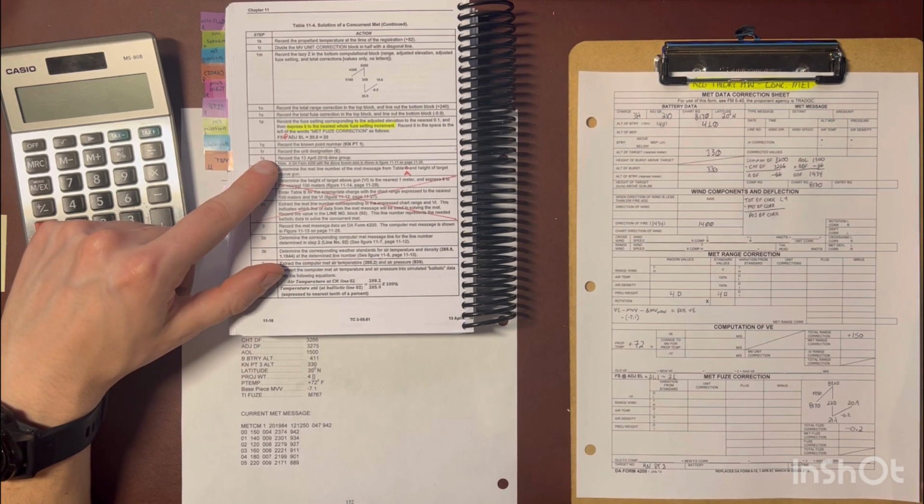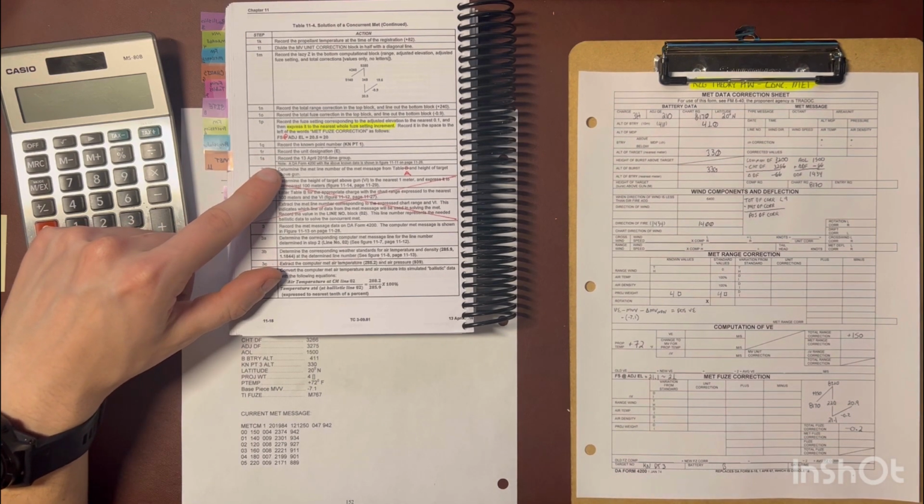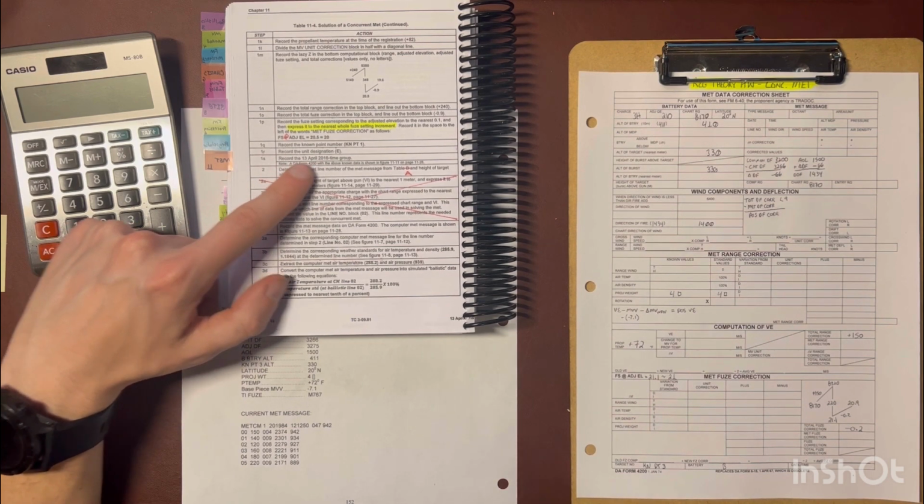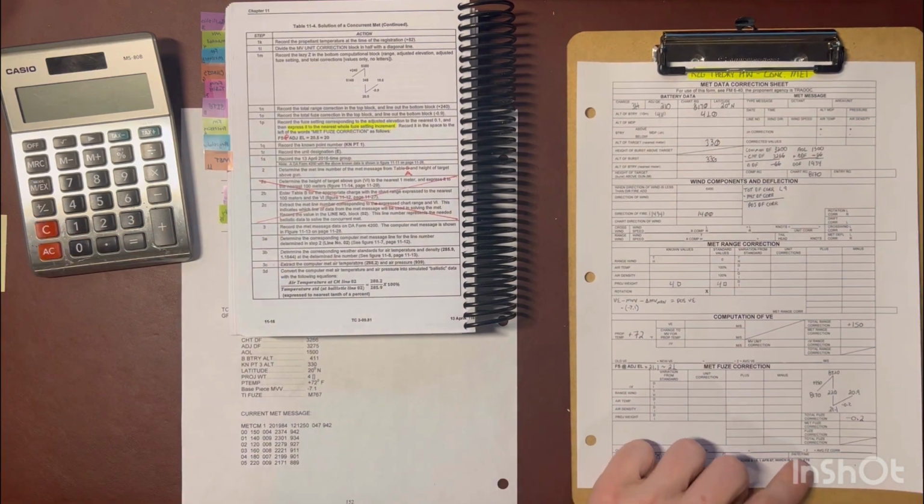Next is record the unit designation. We said we were Bravo battery. Too easy. Next, 1 Sierra, record the date time group. It says 1/3 April 2016 time group, but it means date time group, right? So we're going to go ahead and record the date time group right here.